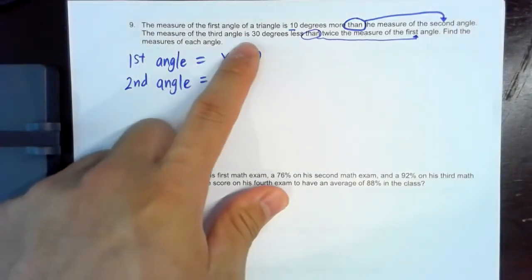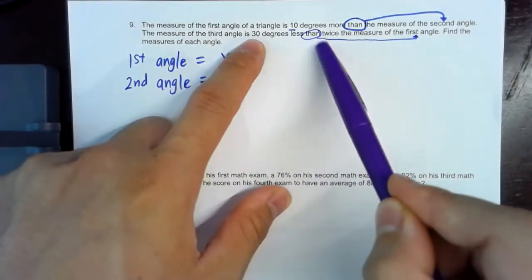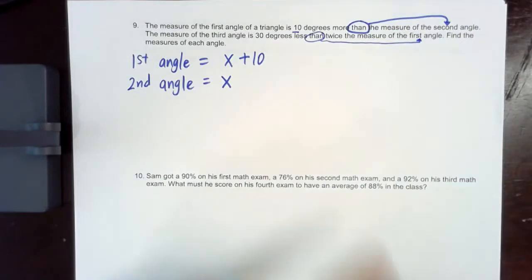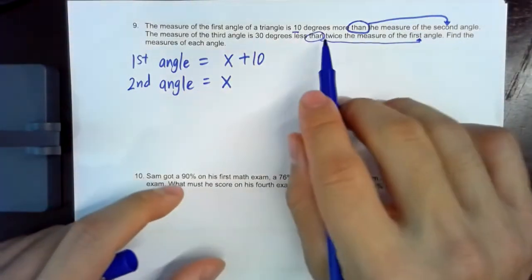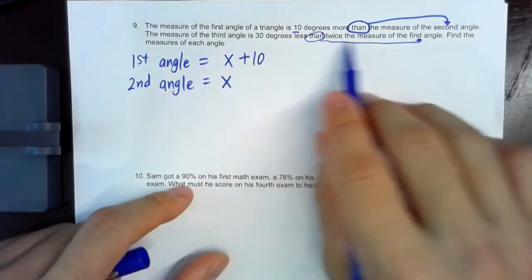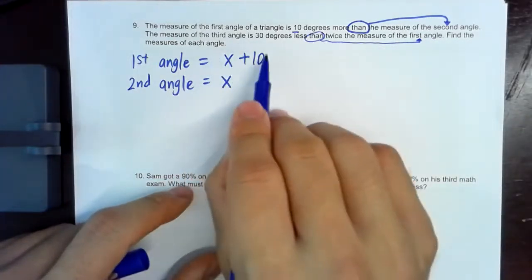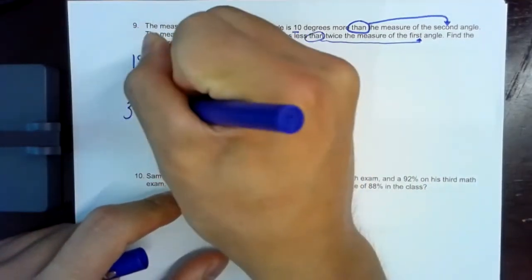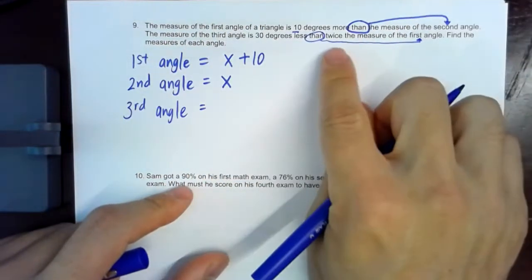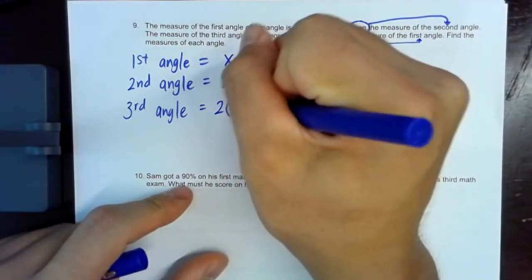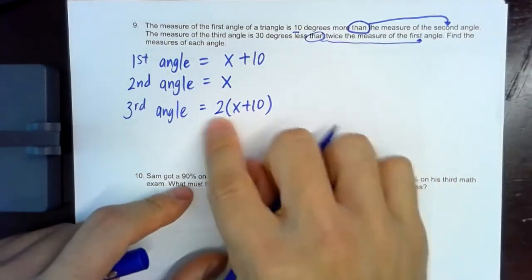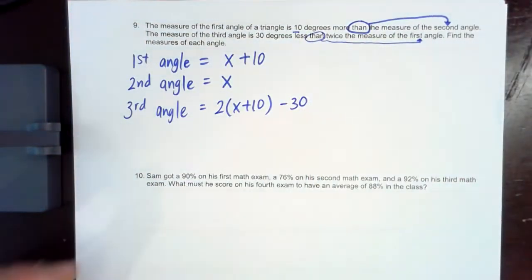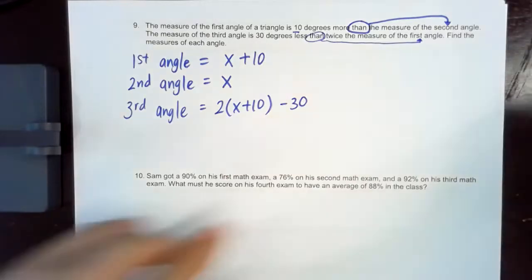The measure of the third angle is 30 degrees less than twice the measure of the first angle. So this is intense because the third angle is 30 degrees less, which is minus 30, than twice the measurement of the first angle. So you have to take this first angle and double it. It's a group and you're doubling it. So let's write the third angle. You take the first angle, you double it. Notice how I doubled it by using a group. And then you have to take 30 degrees less than that. So that was a little bit tough, I admit.